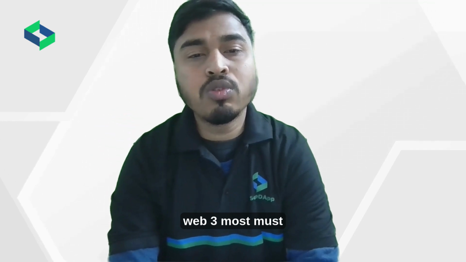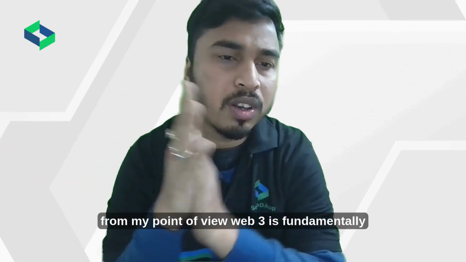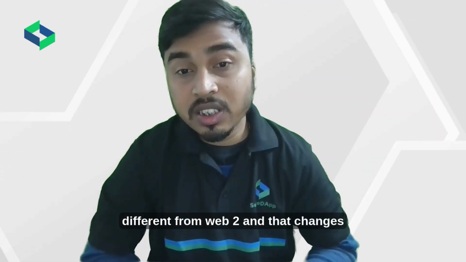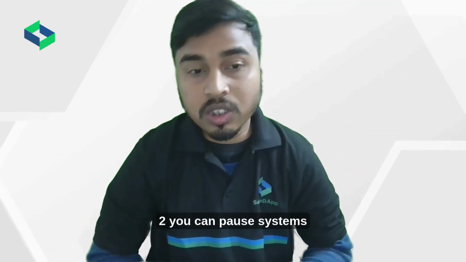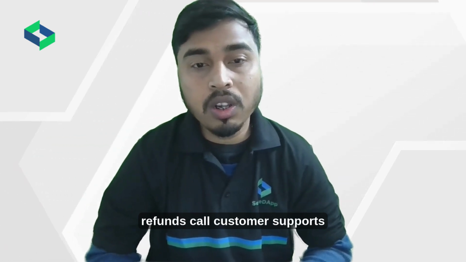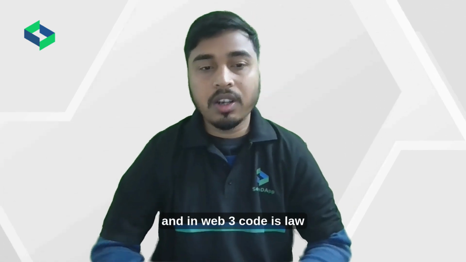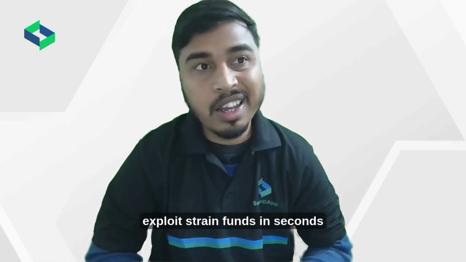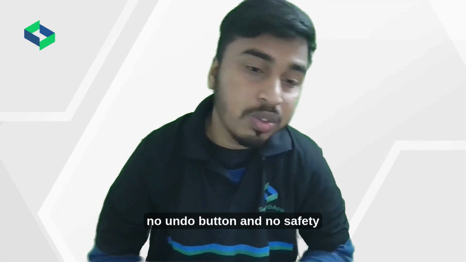Why must Web3 adopt zero trust now? From my point of view, Web3 is fundamentally different from Web2, and that changes everything about security. In Web2, you can pause systems, roll back transactions, issue refunds, call customer support, and even deploy emergency patches. And in Web3, code is law, transactions are immutable, exploits drain funds in seconds, no undo button, and no safety net.